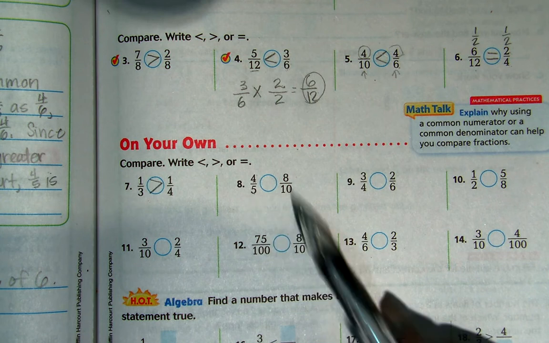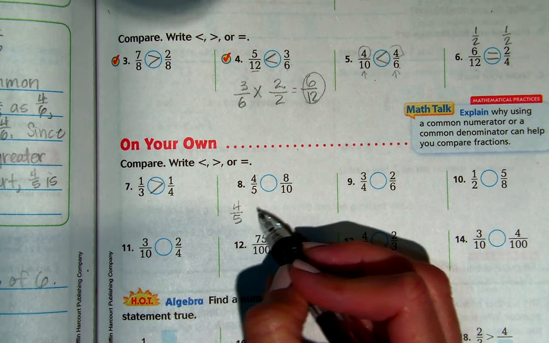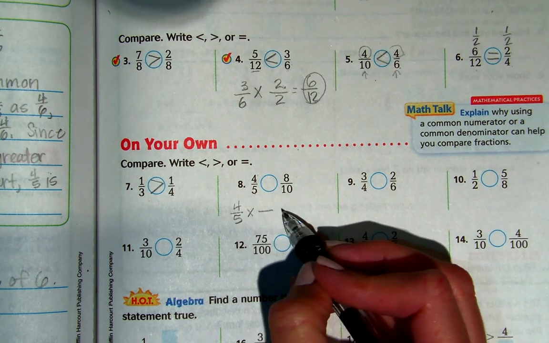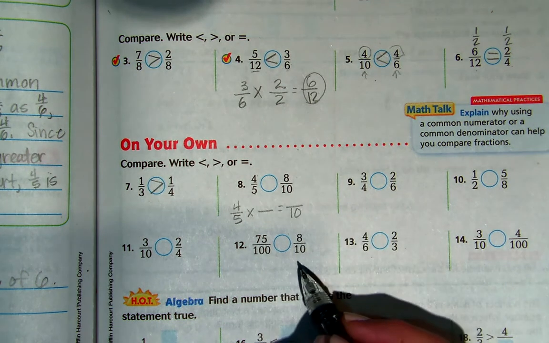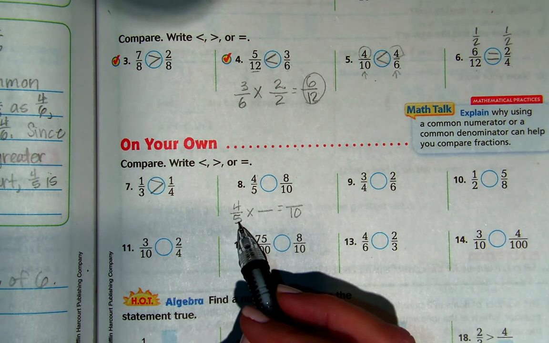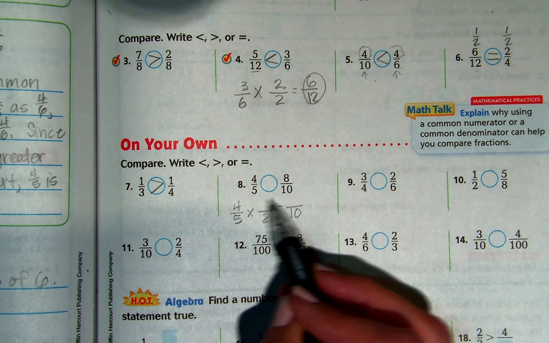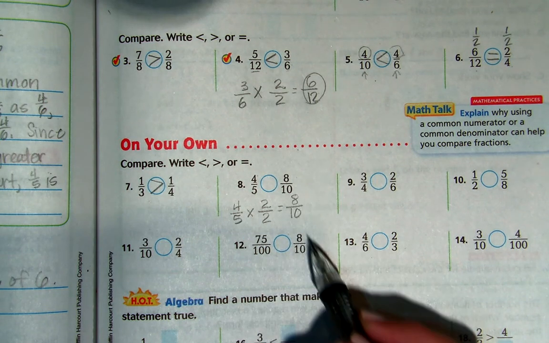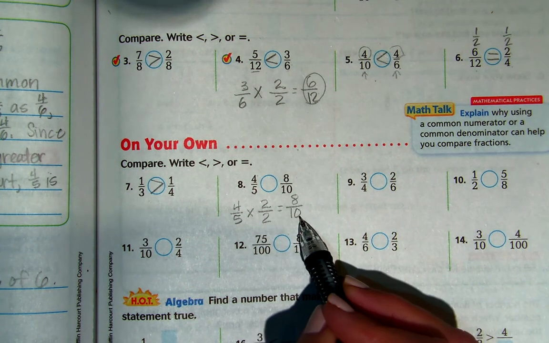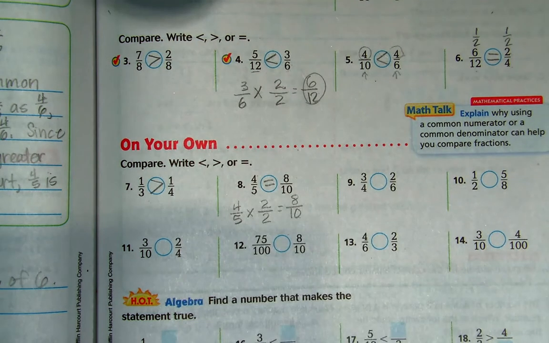Okay, so I know that if I take 4 fifths and I multiply it to get my denominator to 10, I'm going to have to multiply my denominator 5 times 2 to get 10. So I'm also going to have to do that to my numerator. So 4 times 2 is 8. So look at that, 4 fifths is the same as 8 tenths. So this one is equal to. They are exactly the same size.